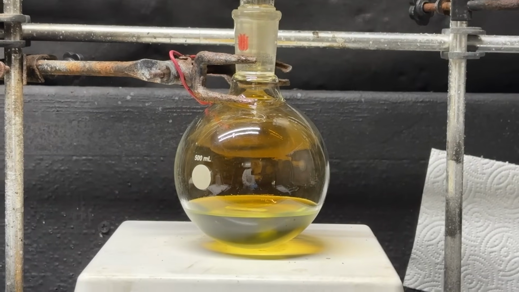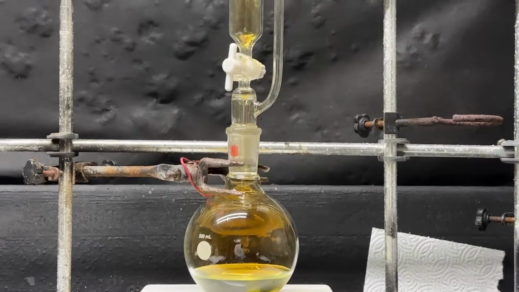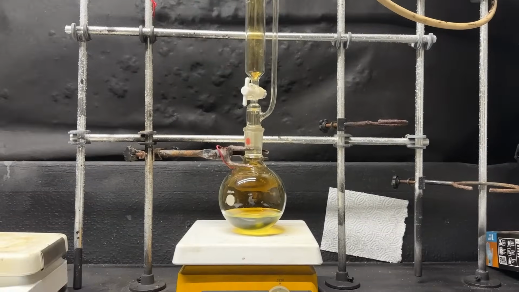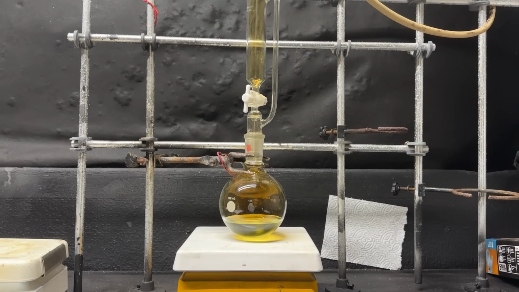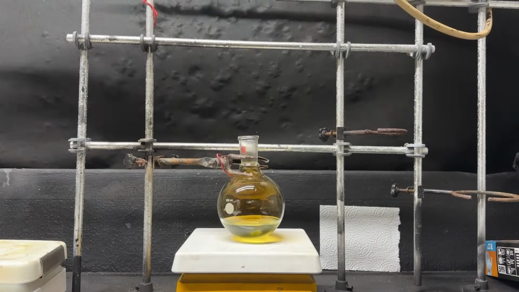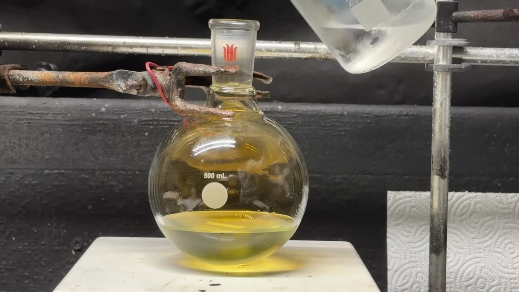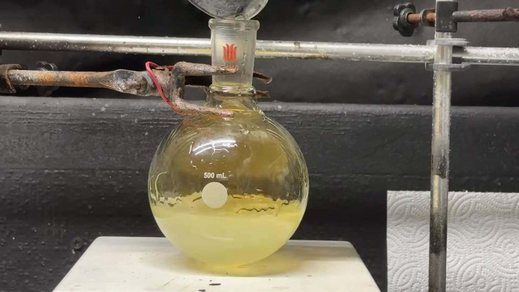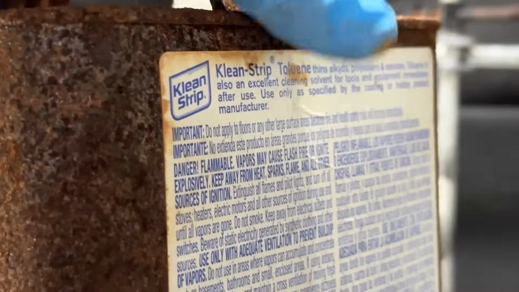Okay, our reaction is now complete. There it is, beautiful. Now we gotta disassemble this and let all that nitrogen dioxide out so we can actually begin our workup. Okay, so now I'm gonna add 50 milliliters of ice cold water into our flask. And now I'm going to extract with toluene.